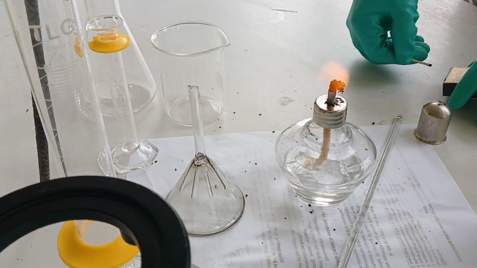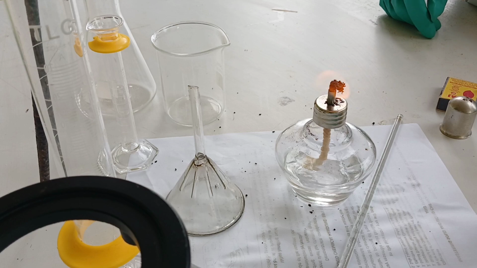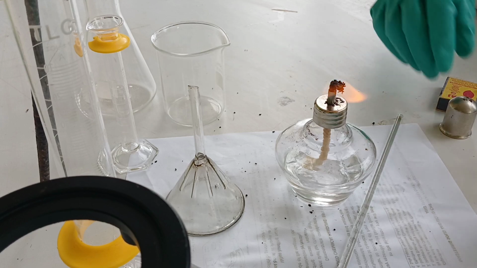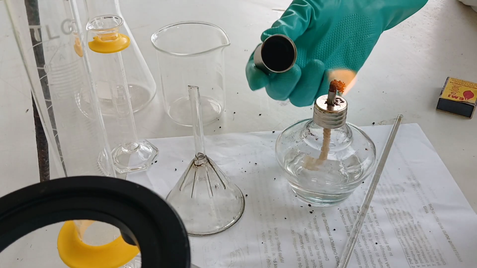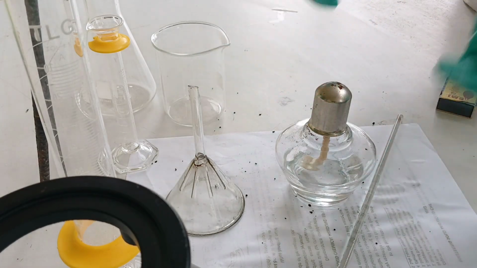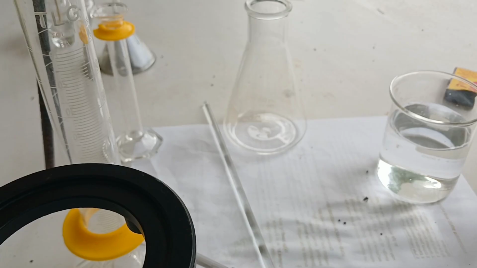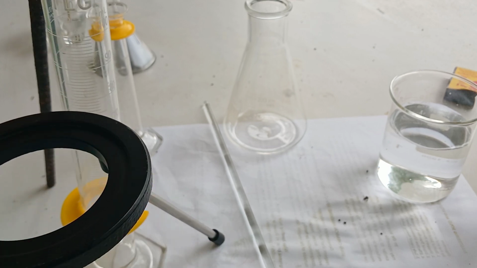So just like that, you will be using this later, the alcohol lamp. That is for checking only how to kill the flame. Just put the lid directly onto the alcohol lamp to kill the fire. Do not blow using your mouth, it could cause a backfire. So that's the best technique to kill the flame.